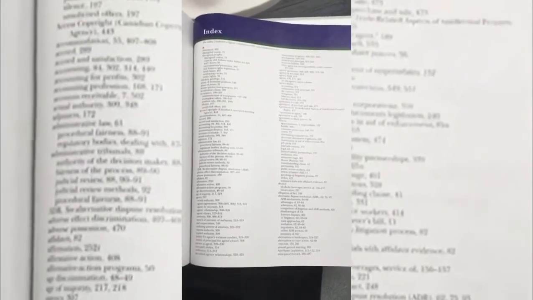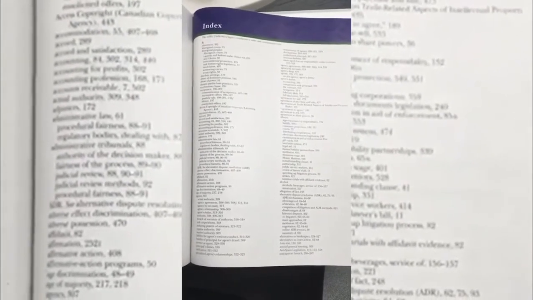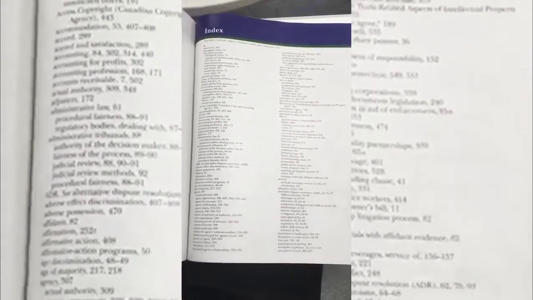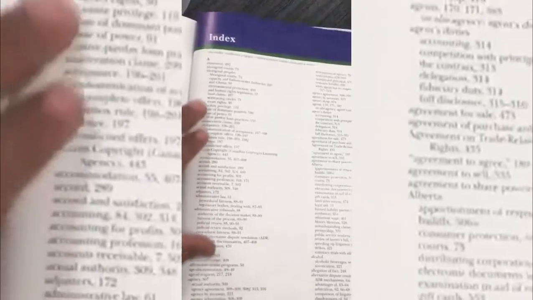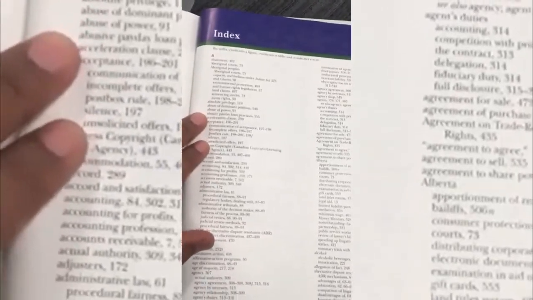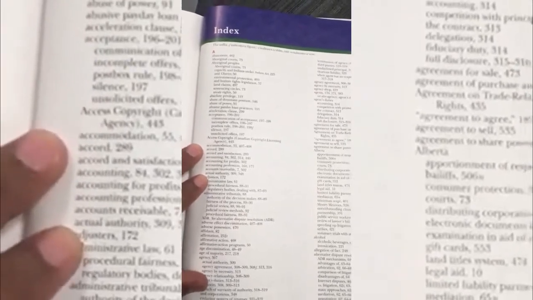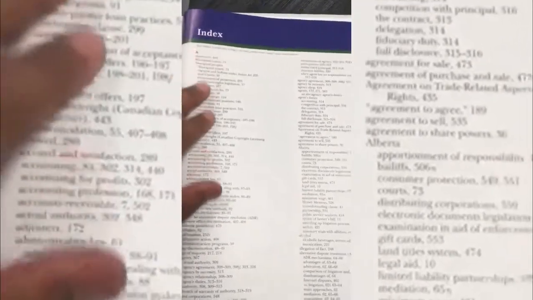This is a way how to use the index in a book. So if you have a book, go behind the book, the last few pages. You'll find that there is an index page here. So the way to use it easily is, whatever subject you're searching for, or maybe word, you can just come back here to the index page and go alphabetically.